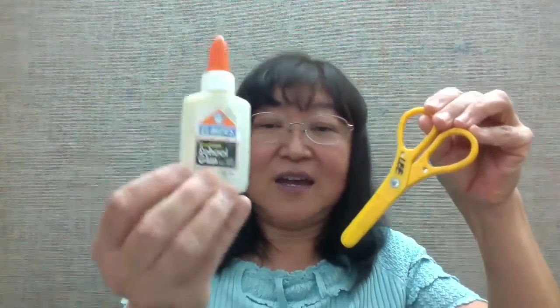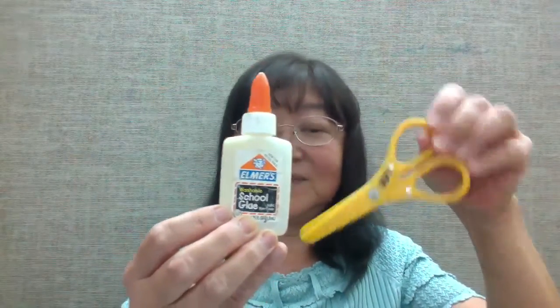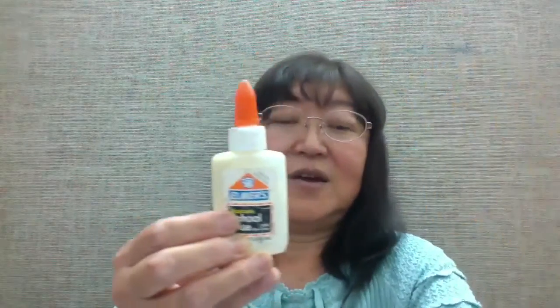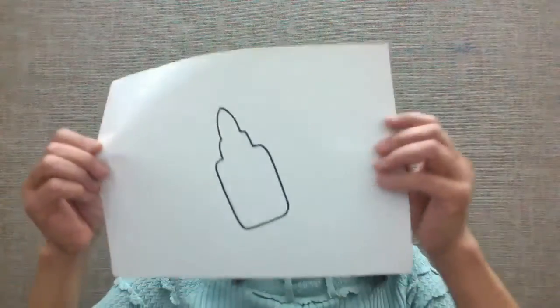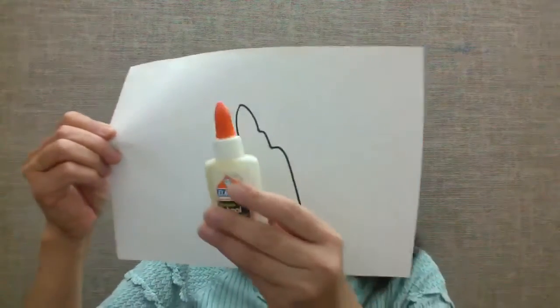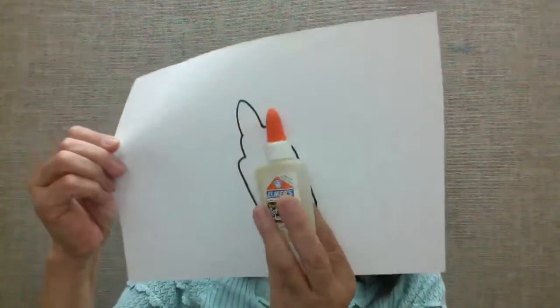Ta-da! Right here I have kindergarten scissors and a tiny glue bottle. And I made pictures out of that shape. First, I copied the shape of the glue bottle like that.